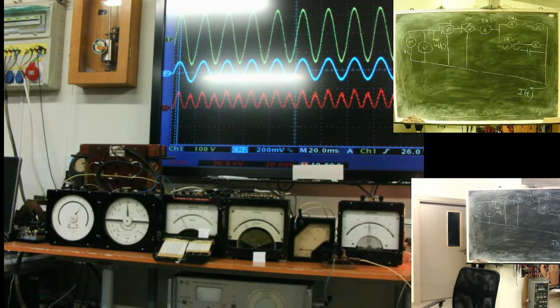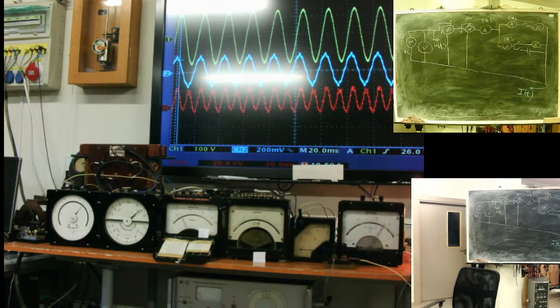What we will see? Oops. Only 1.1. Exactly. Why? What's going on here? Something strange, isn't it?